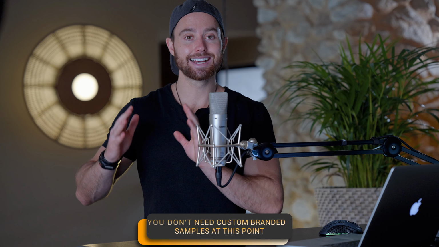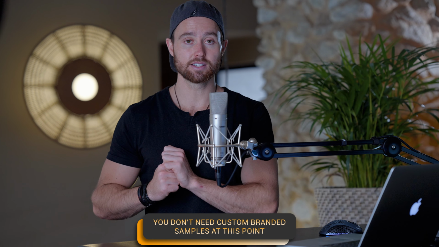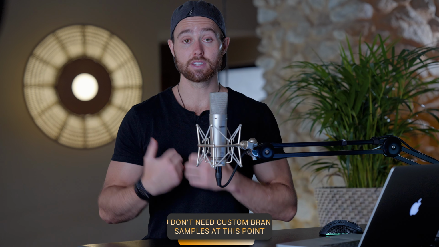Now, you don't need custom branded samples at this point, but I do recommend you have them send you those items that do have printing on them. It could even be their company's logo. The goal of that is that you can just evaluate the effectiveness of their printing, the quality of their printing, but it doesn't have to have your brand name on it at this point.